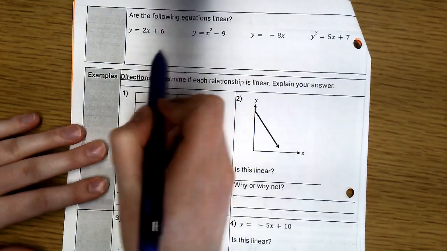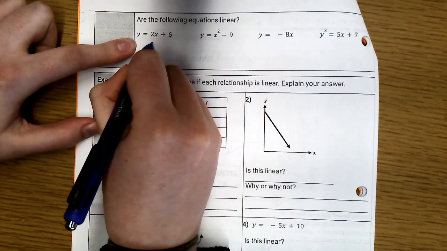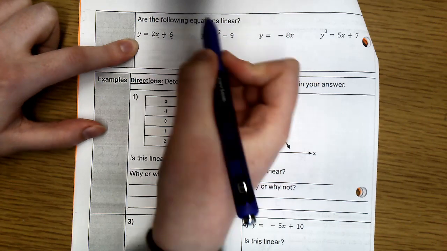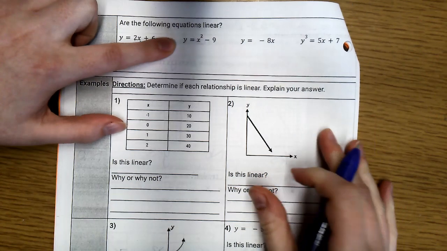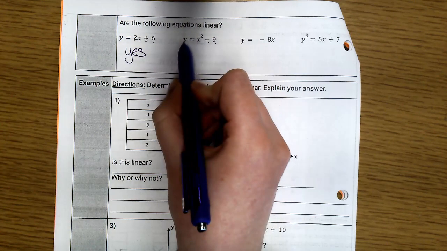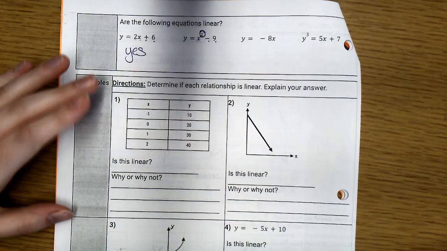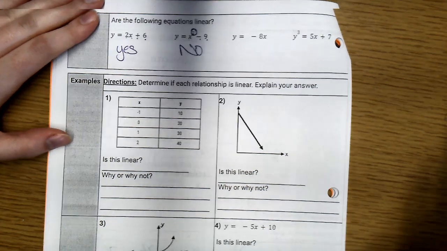So we're going to look at these equations. I want to see if they're linear. So I have y equals 2x plus 6. That's in my form y equals mx plus b. So yes, this is linear. Next up, y equals x squared minus 9. All right. It is not in my y equals mx plus b form because I have this squared part to it. So no, this cannot be linear.